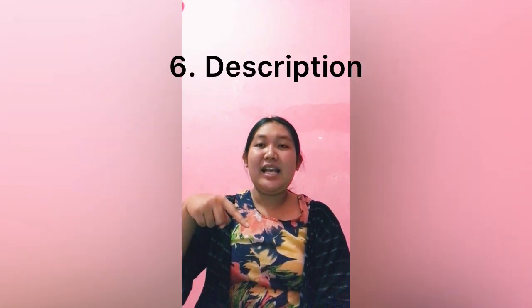The sixth is description. Description replaces the term in the source language with the description in the target language. This technique is used when a term in the source language does not have an equivalent term in the target language. SL: I like getuk. TL: saya suka getuk, makanan tradisional Jawa terbuat dari singkong.